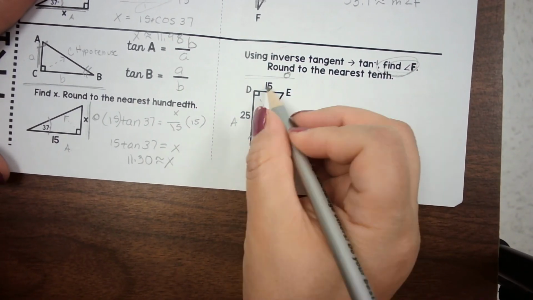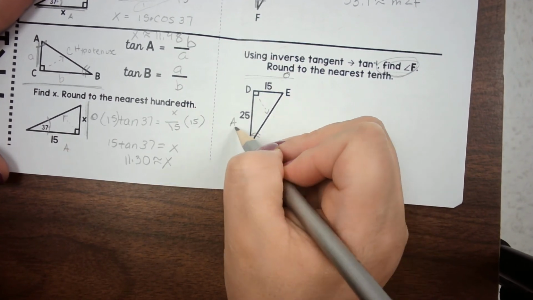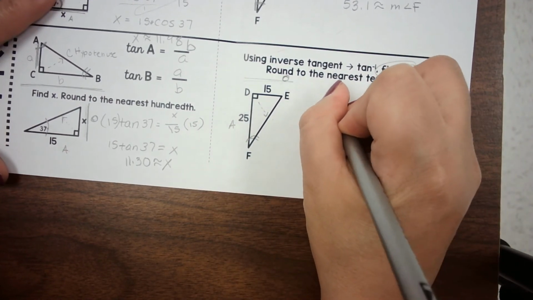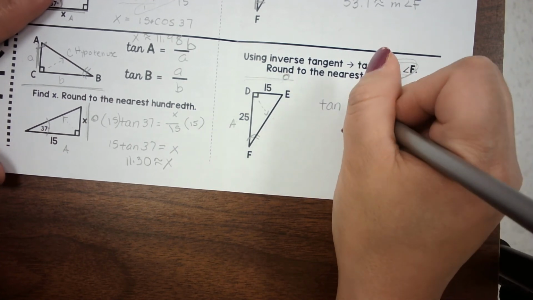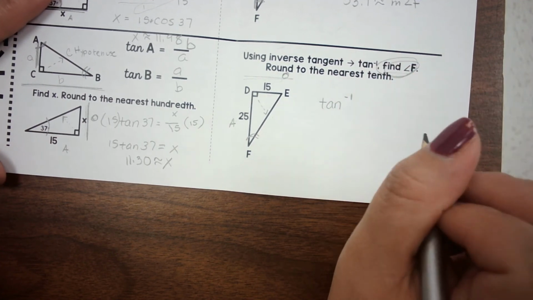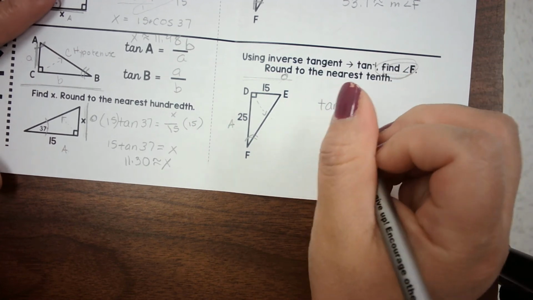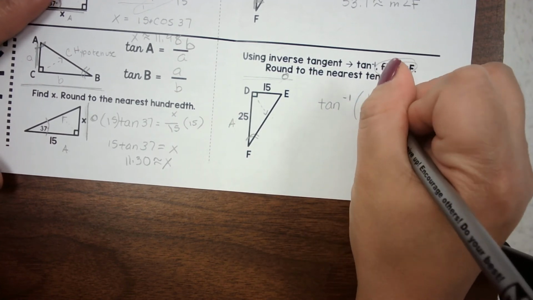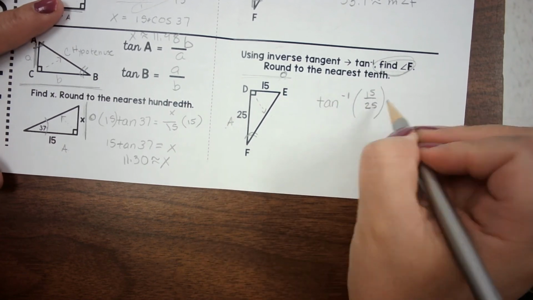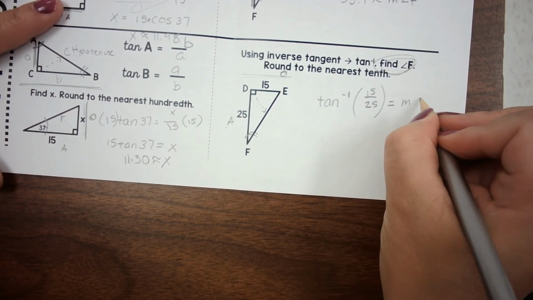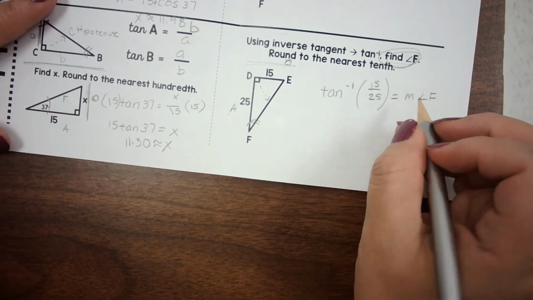So we have the opposite over the adjacent, which is tangent. We're looking for an angle measure, that's why we need the inverse. And then the ratio of the sides is 15 divided by 25, since it has to be opposite over the adjacent. That's going to be equal to the measurement of the angle F.